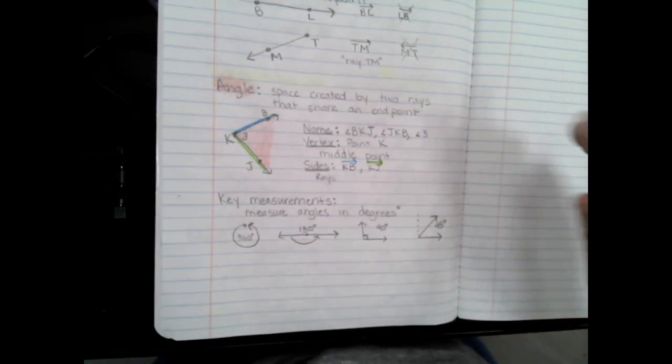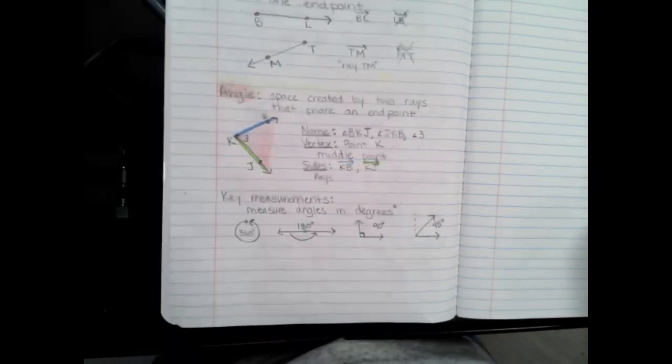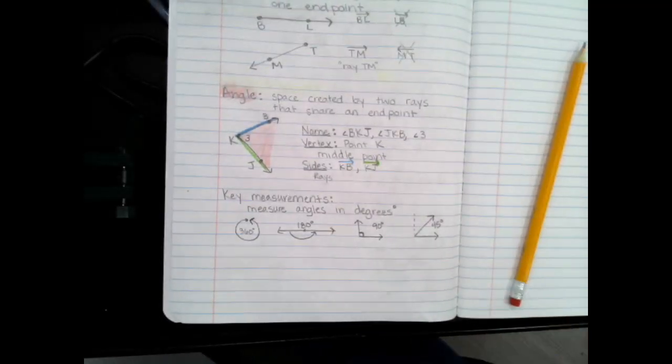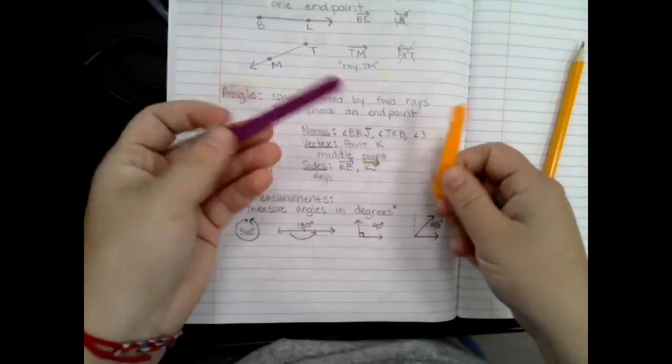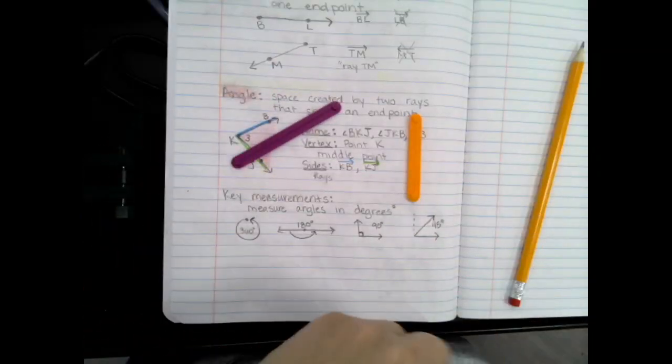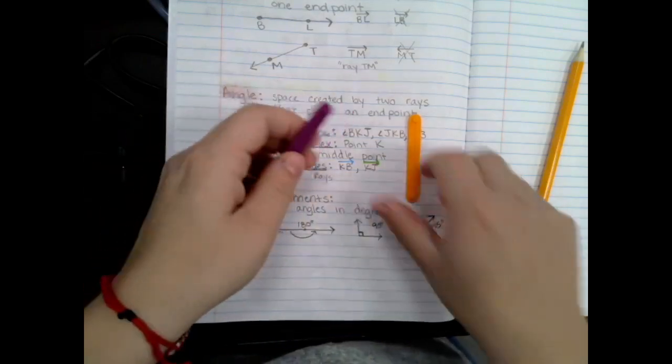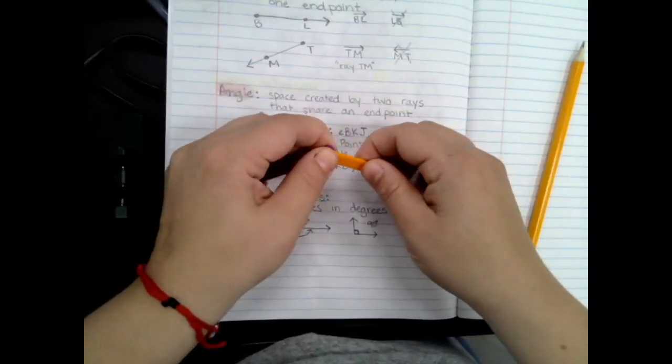So what we're going to do is you at your tables have these little clippies, these little plastic things. So everyone grab 2 of them, doesn't matter which colors. Just grab 2. We'll connect them, and that makes our angle.